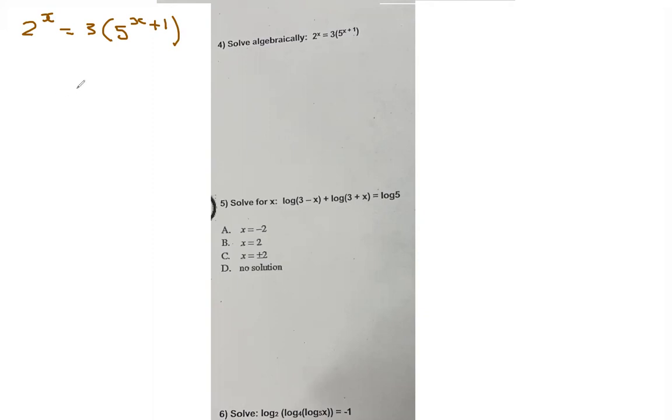I need to log both sides. In the previous question, I told you that you could divide by this number to make your life easier, but here you can't because this 2 has an x on top of it. So if you divide by 3, it doesn't help in this situation. So here you have to just introduce logs to both sides right away. So you have log 2 to the power of x equals log 3 times 5 to the x plus 1.